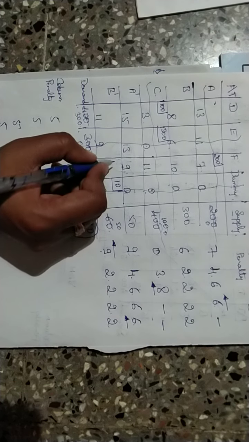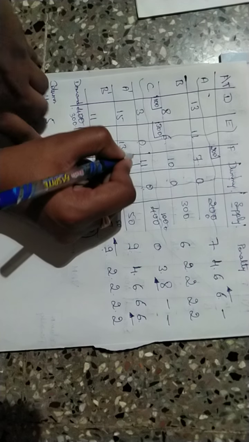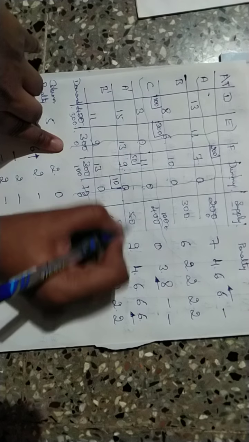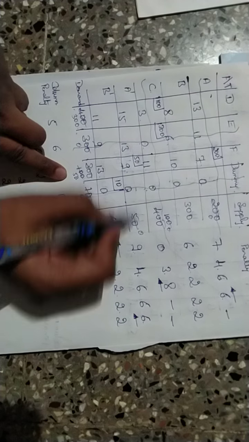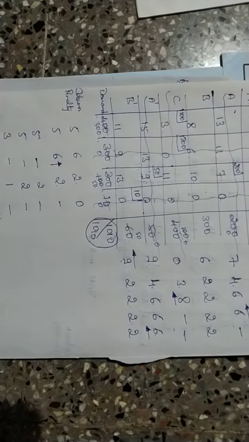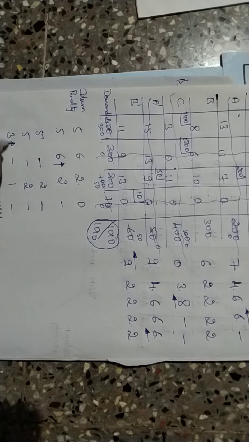In this, do the allocation for the least cost, that is 9. For this, the supply is 50 and the demand is 100. So I am allocating the 50 units to this. This will be subtracted, and from this, if you subtract the 50, the remaining is only 50. As this is fulfilled, this will be deleted. Once again, if you find the maximum penalty, this is the maximum penalty.